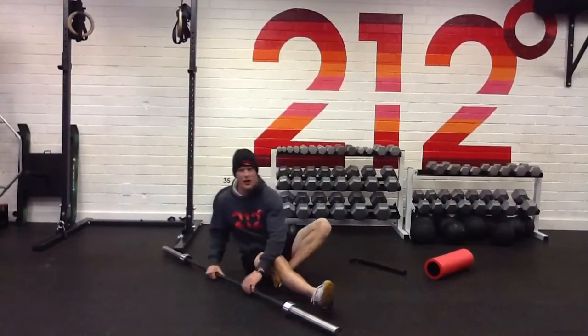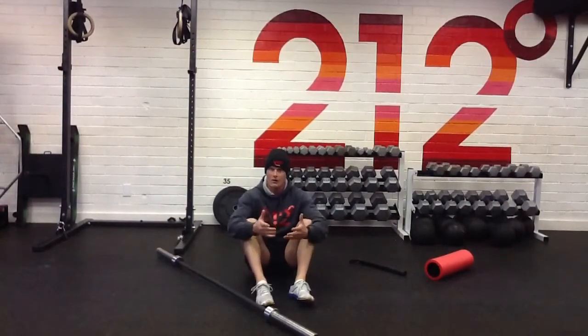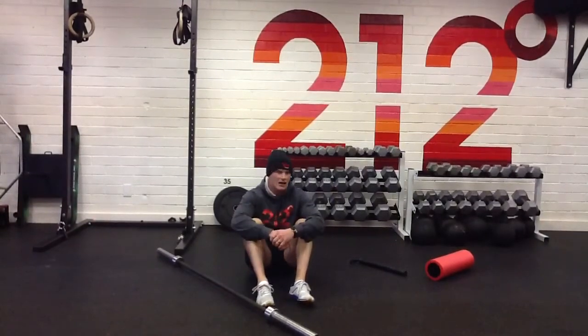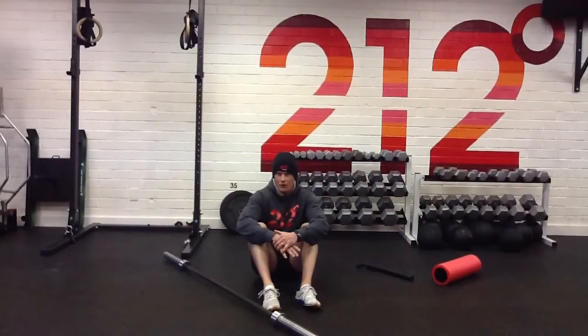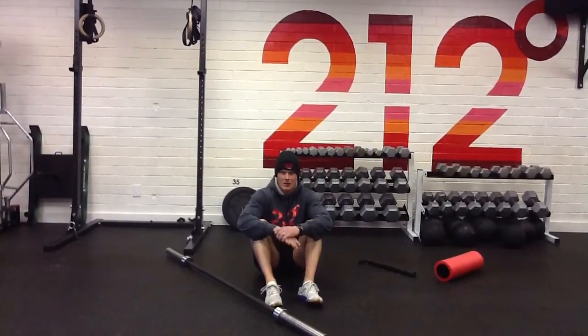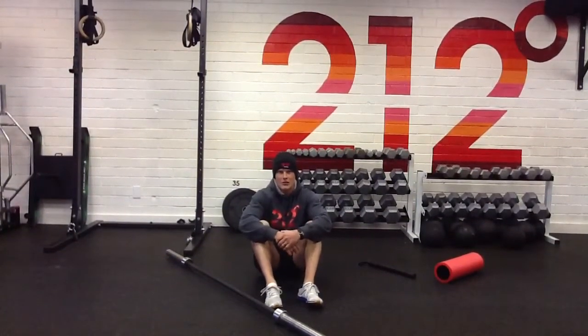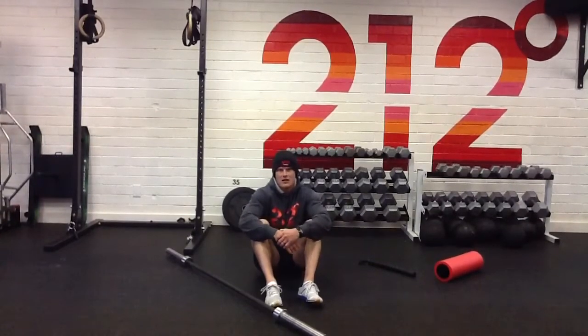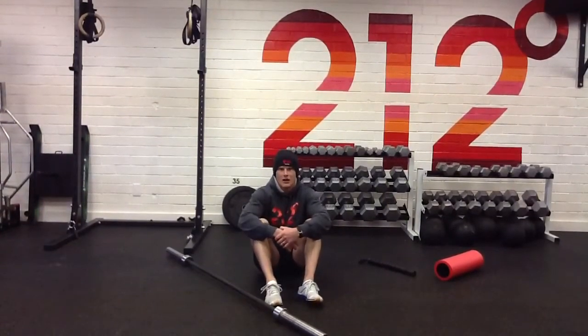So again, if you're having those issues with knee pain, commit to that rolling program for a week and see if you notice any positive changes. And like I said, the majority of the time, this is going to solve your problem. It's nothing to be intimidated about. Work through those areas and go from there.